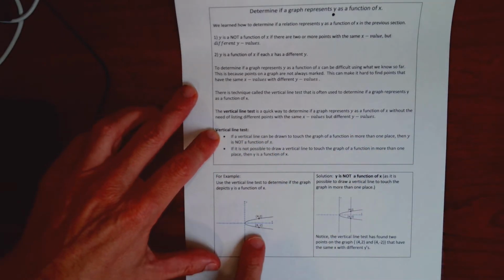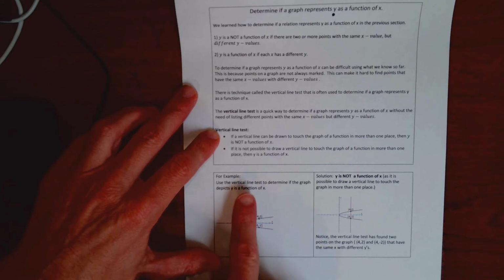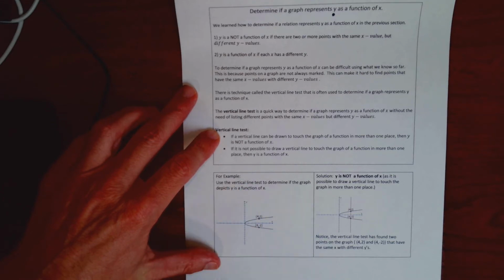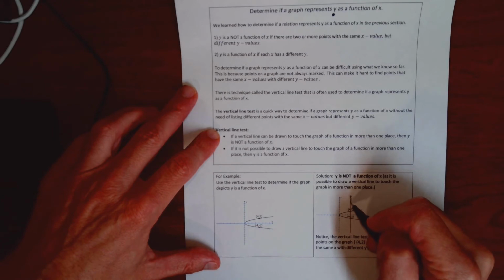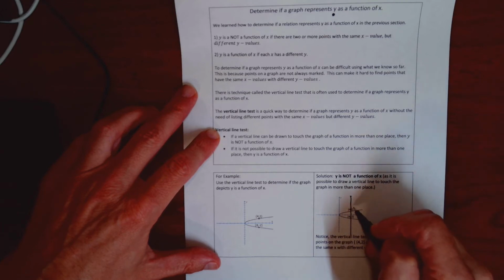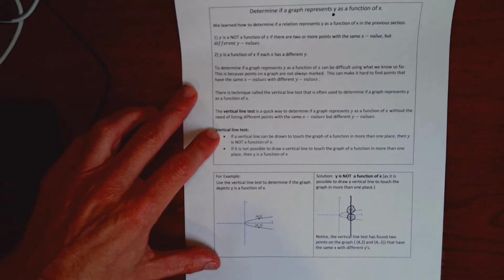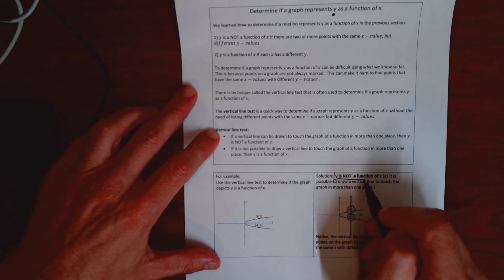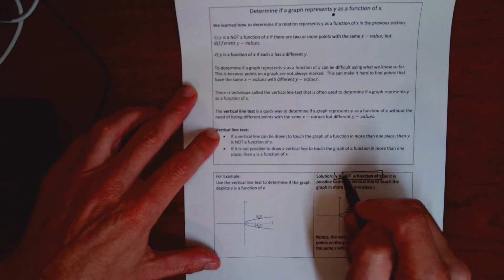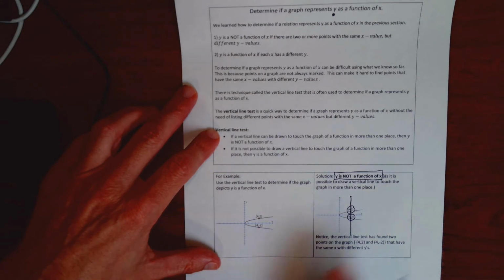And I wrote an example here. Here I have a parabola on its side, and I want to use the vertical line test to determine if y is a function of x or not. And I took the time to label some points. Here, it is possible to draw many different vertical lines that touch the graph in more than one place. This vertical line that I drew touched the graph twice. Immediately, if you can draw a vertical line to touch the graph in more than one place, the answer to the question of whether y is a function of x or not is y is not a function of x. There are hundreds of vertical lines I probably could draw here to touch the graph in more than one place.